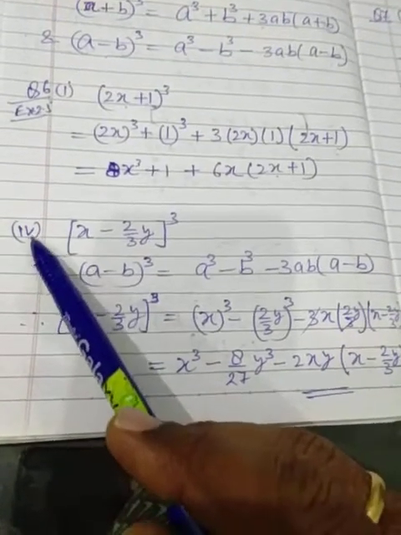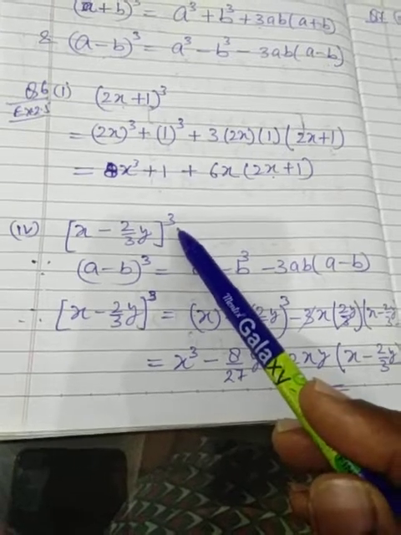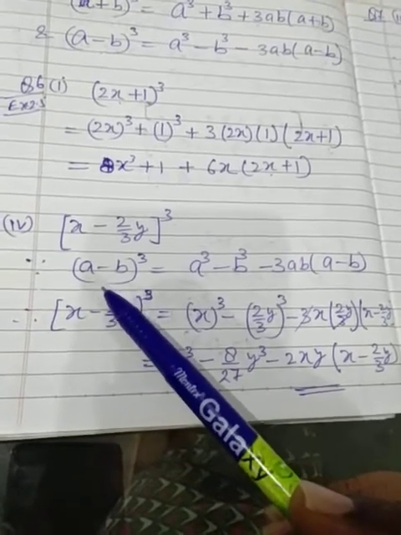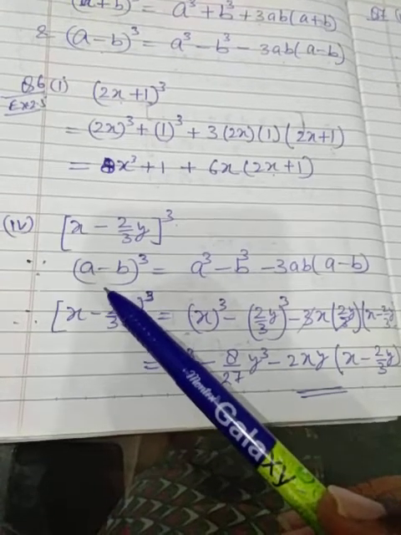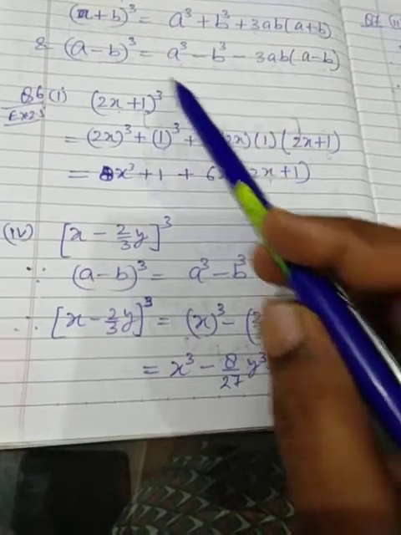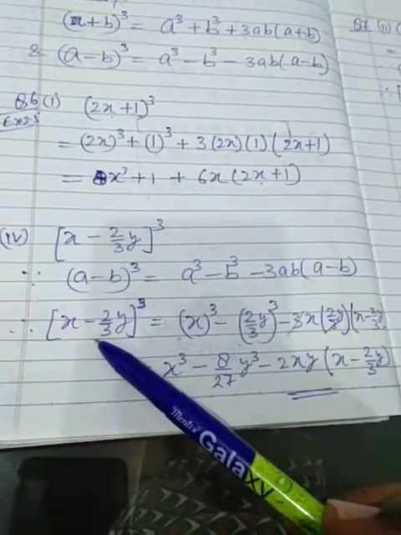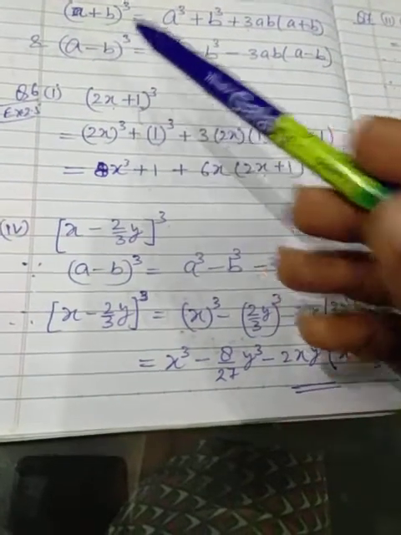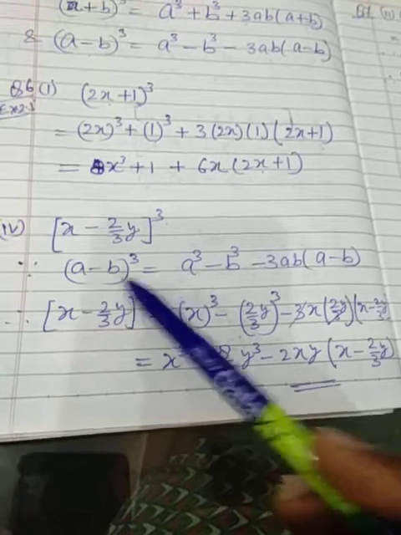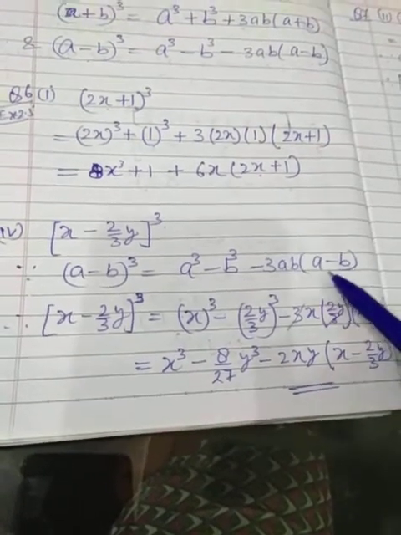The fourth one is x minus 2 upon 3y whole cube. If you like to solve this one, you should search for the identity which is appropriate, and after getting this identity a minus b whole cube, you can compare it and it is similar to the question. So we take this identity a minus b whole cube equals a cube minus b cube minus 3ab into a minus b.